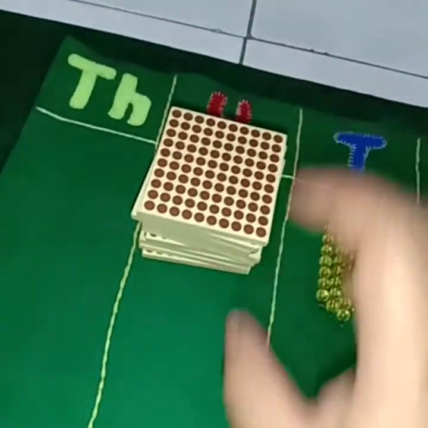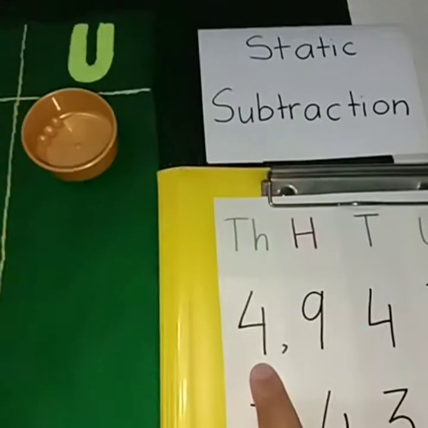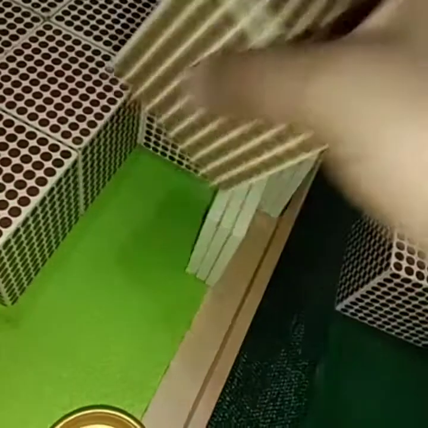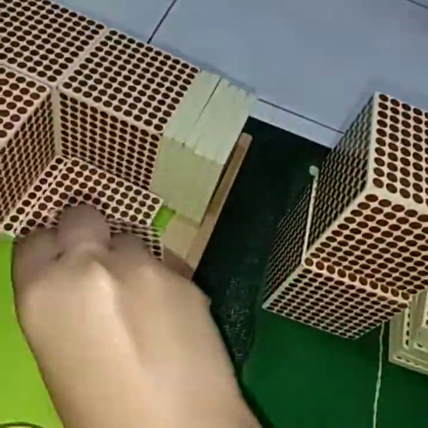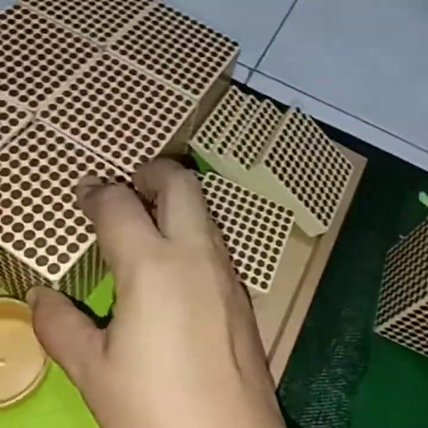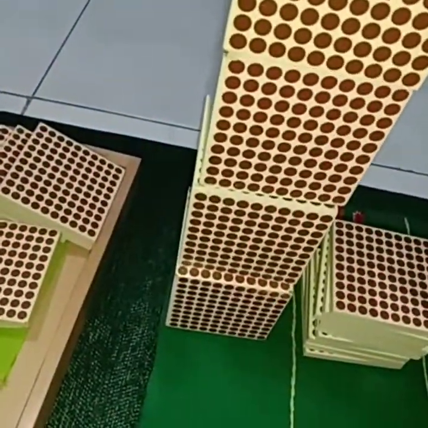We pile up here. And then from the 1,000, 4,000. 1,000, 2,000, 3,000, 4,000.